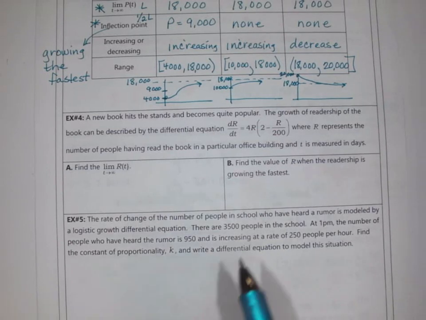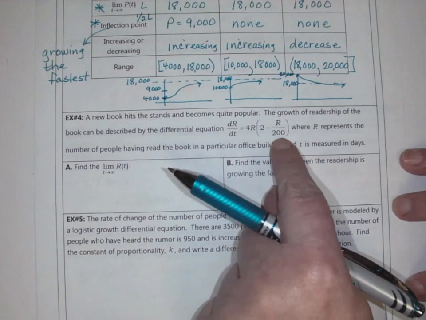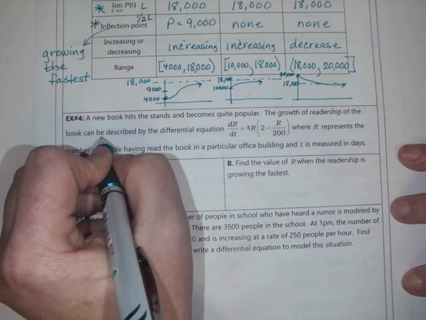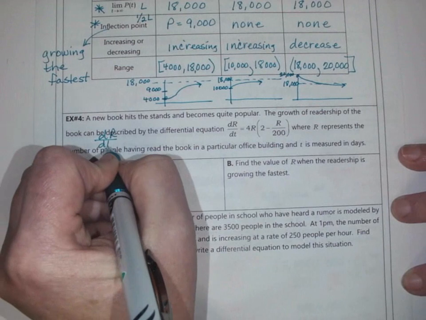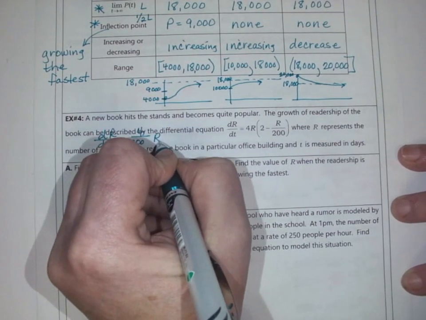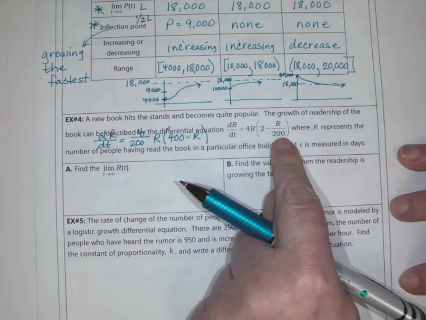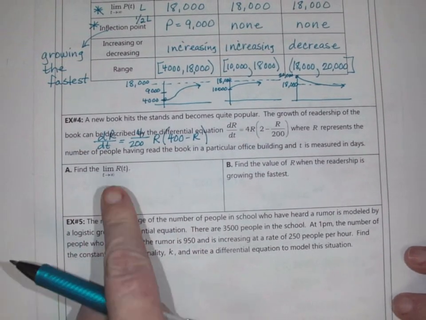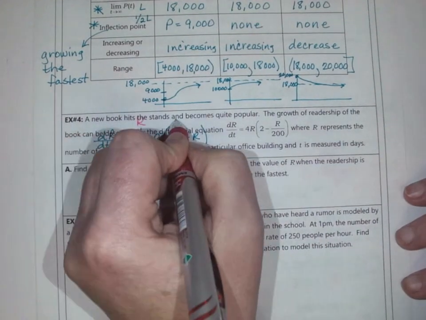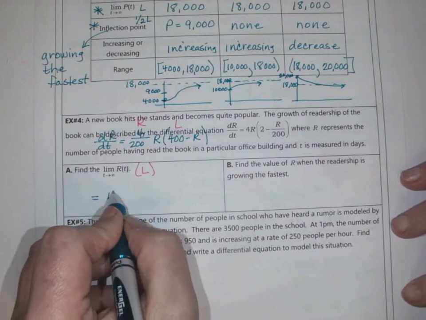Okay, first thing we have to do is factor out a 1/200 because we need this R to be R by itself. So if I pull out a 1/200, that turns my equation into dR/dt equals 4/200 R times (400 minus R). We multiplied that 2 times that 200. All right, so what is the limit as t goes to infinity of R of t? Well, remember, this is your k, this is your L. The answer to that is L, so it would be 400.